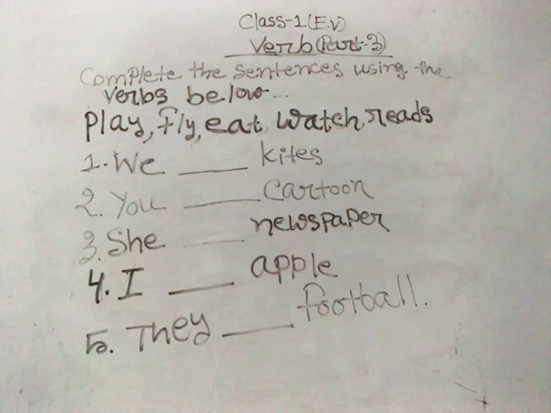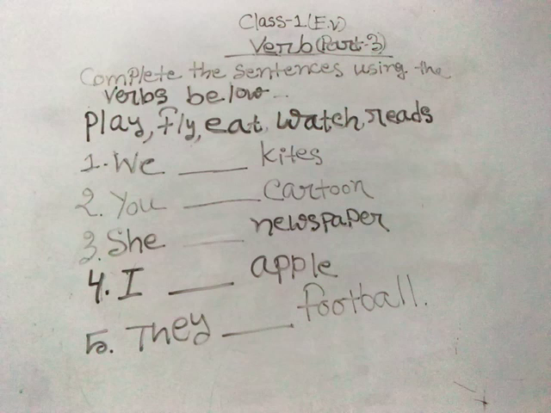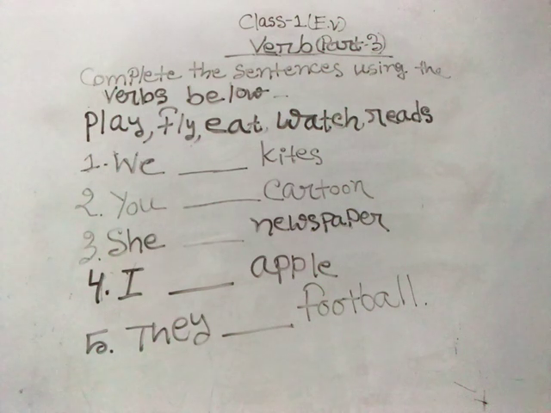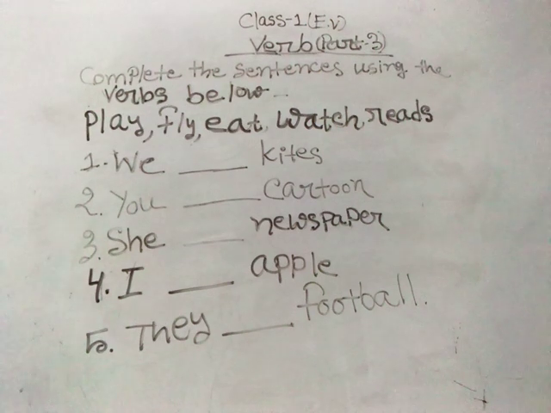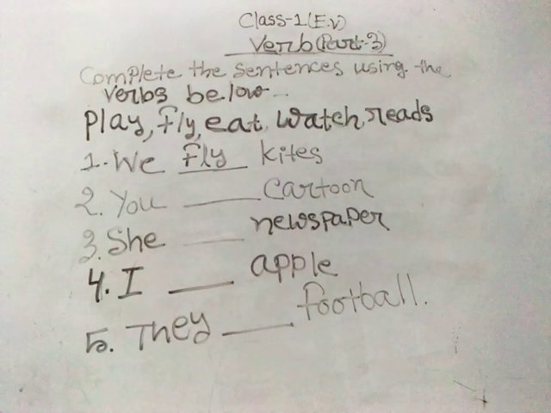So the correct verb for the very first gap for today's class is fly. We fly kites. Please have your pencil and start writing that we fly kites. We are going to place the word fly in the gap. So we are done with the first one.